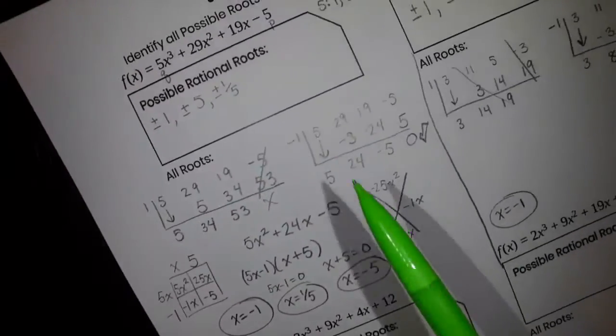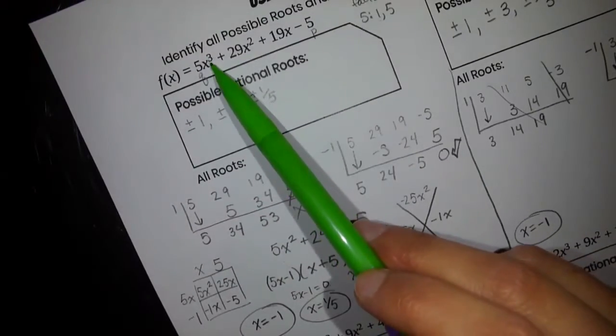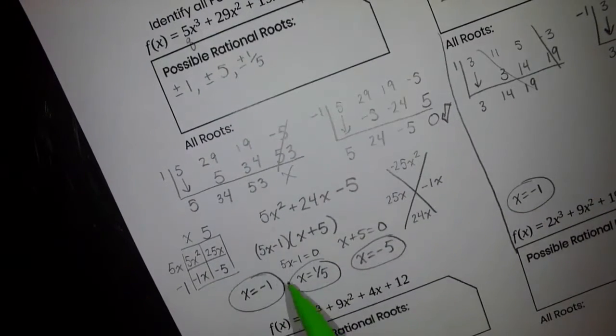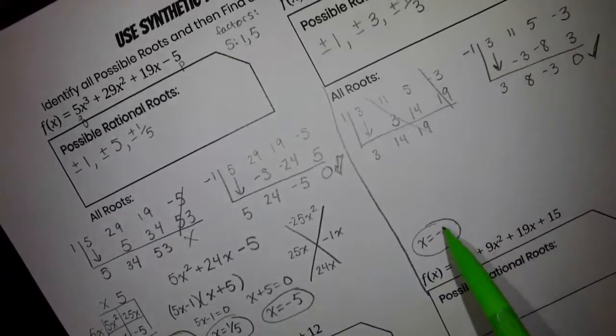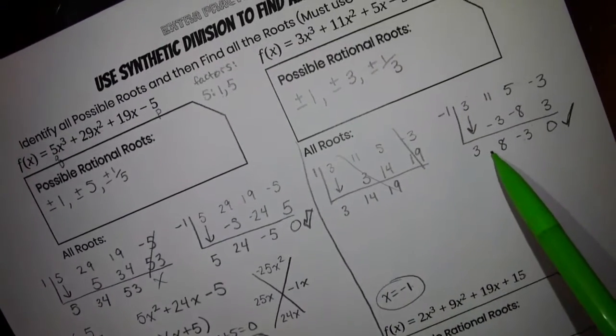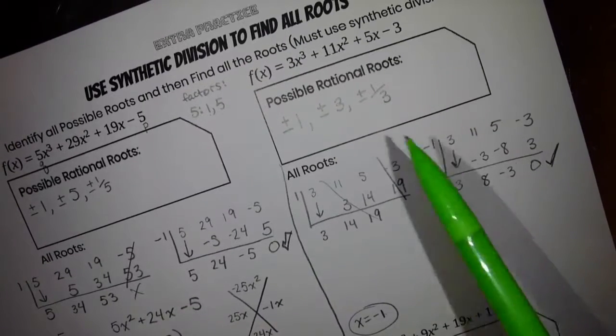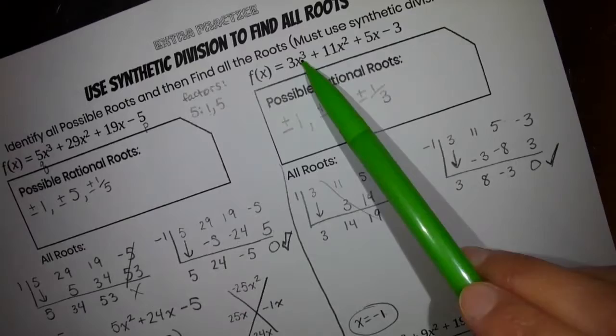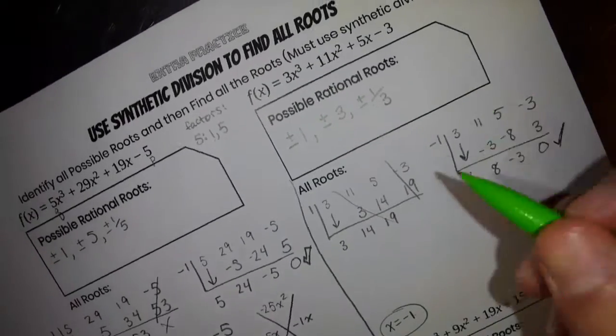Okay, so looking back at this one, remember our highest exponent says how many answers we should have. We should have 3 here, and we do have 3. So here's our first answer, x equals -1. And now I'm going to put this with my variables. It'll be one lower of an exponent. So this x to the third, so this will be 3x squared.